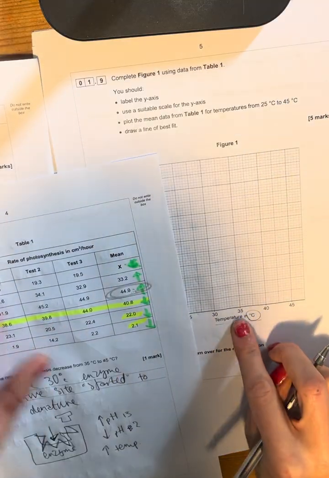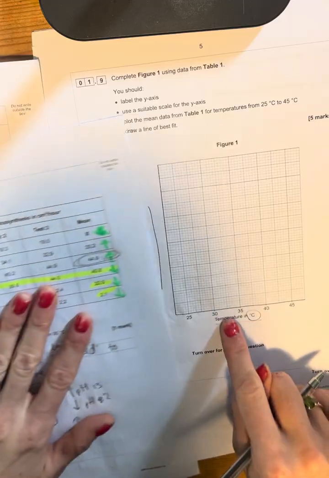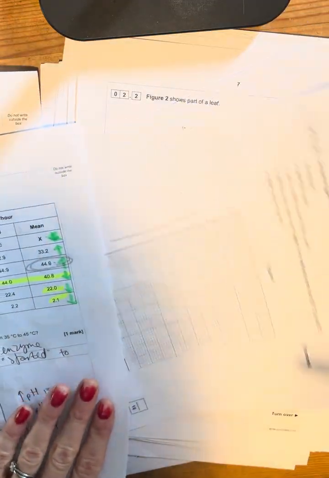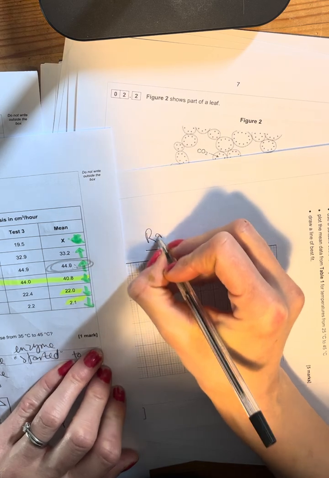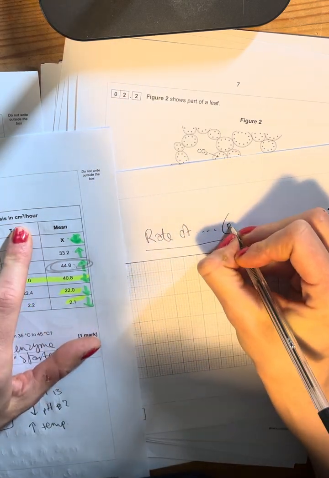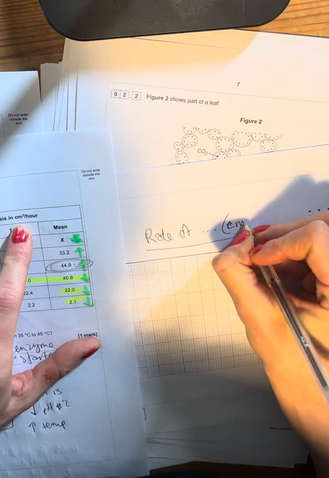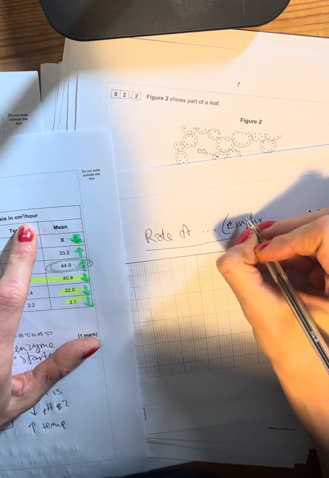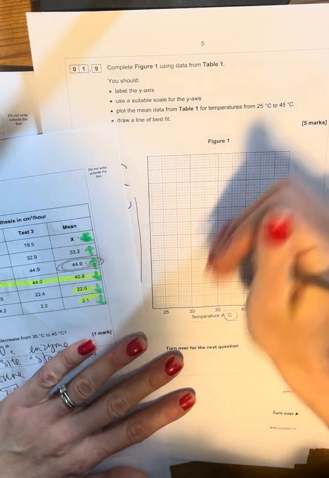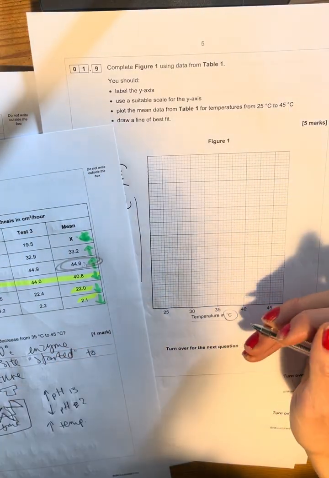We've got this already labelled at the bottom. So your independent variable always goes on the bottom. Your dependent variable is the thing that's going up the side. So rate of photosynthesis, and you have to put in your unit, centimetres cubed per hour. Up here, then, obviously, you plot your points.